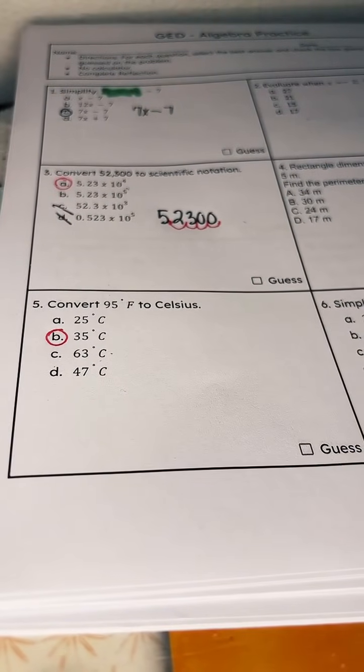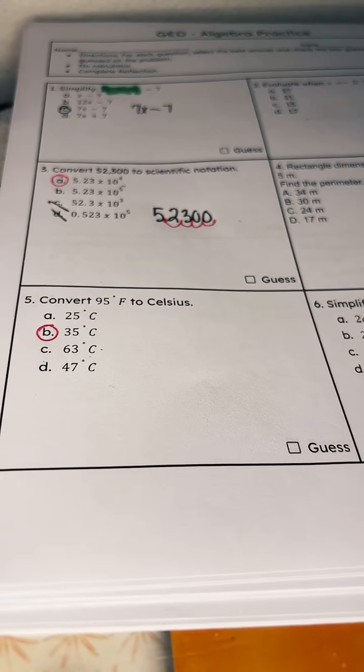But what I don't see is I don't see the circumference formula under here. I mean Celsius formula. So let me give it.